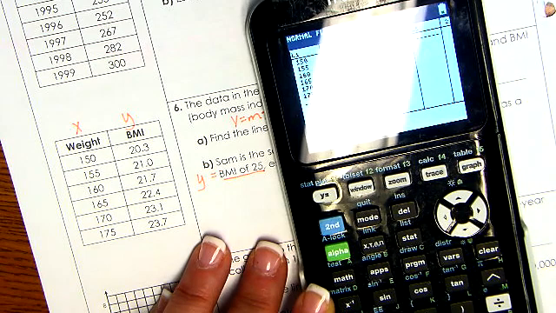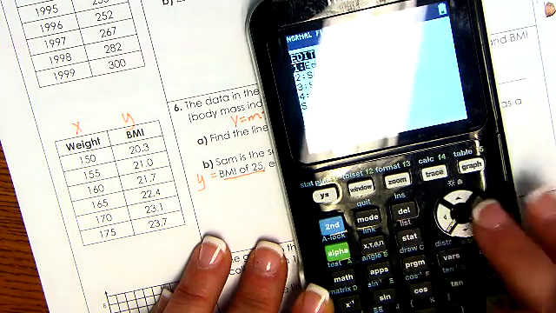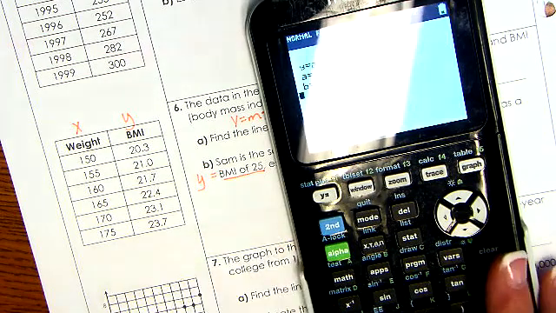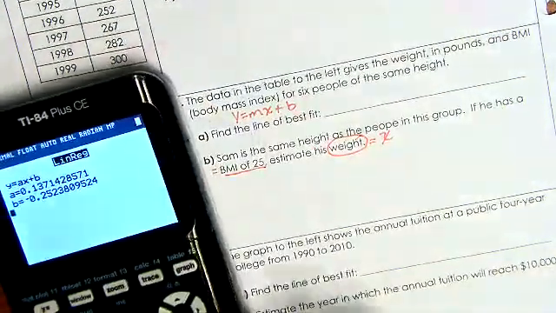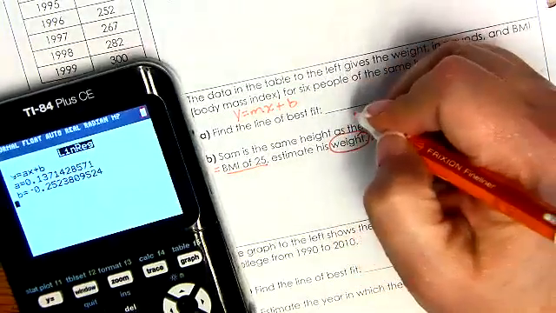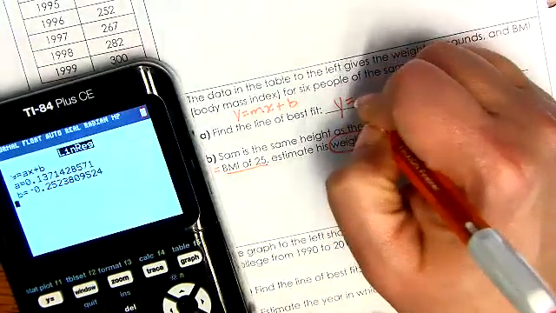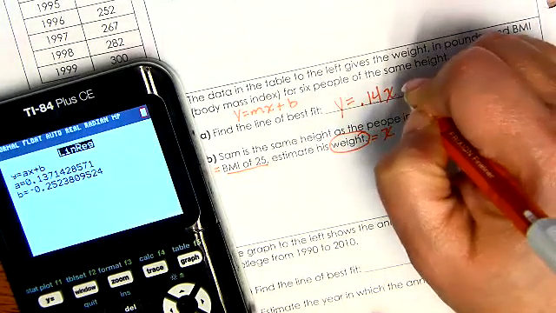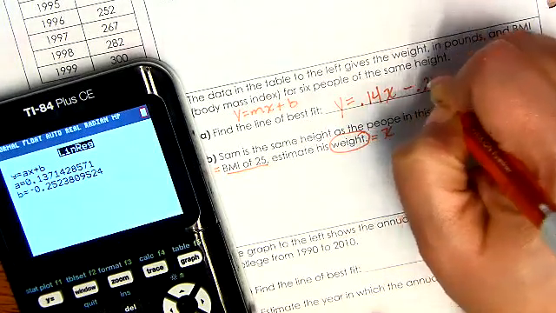Seven, enter. Now we go back to stat, calc, 4, enter, enter, enter. And we get the equation. Remember, we're rounding to the hundredths. So we have y equals 0.14x minus 0.25.